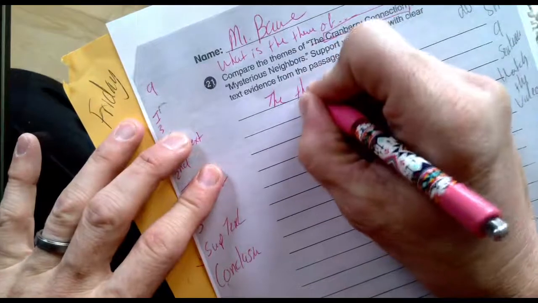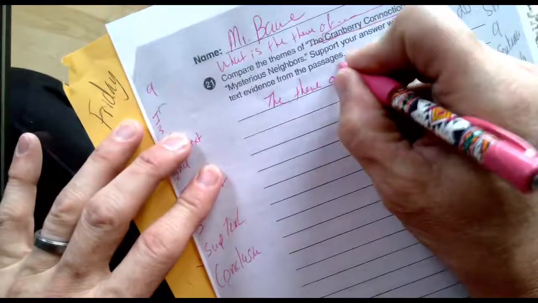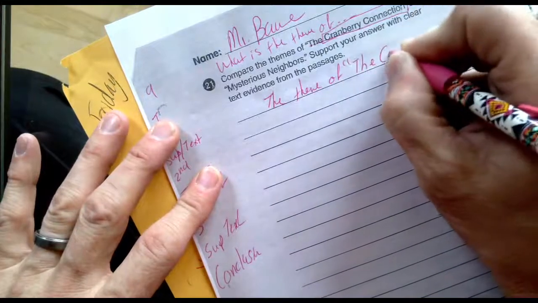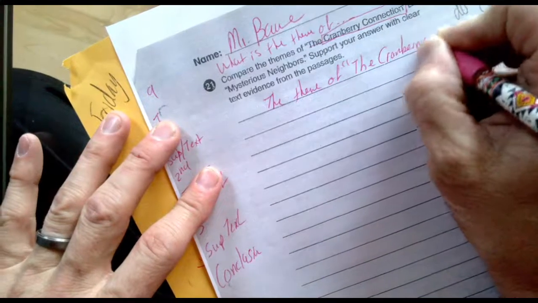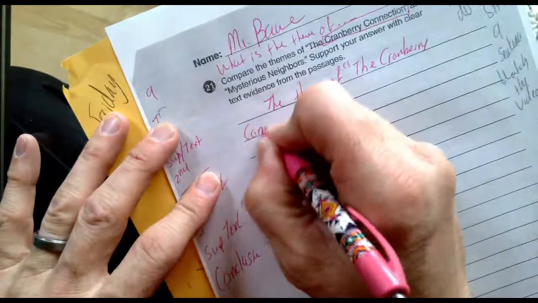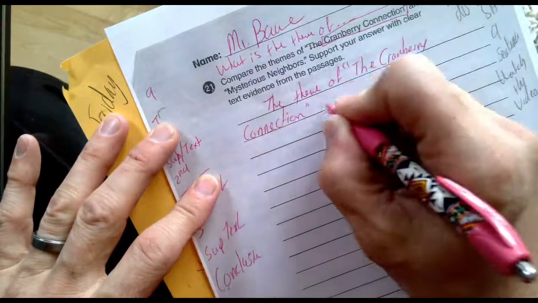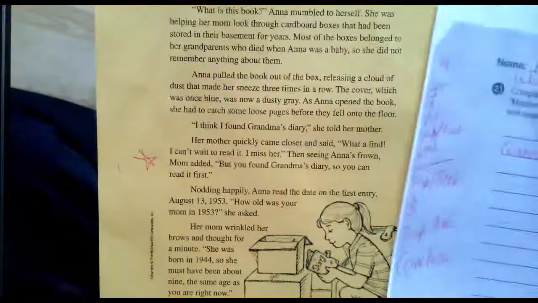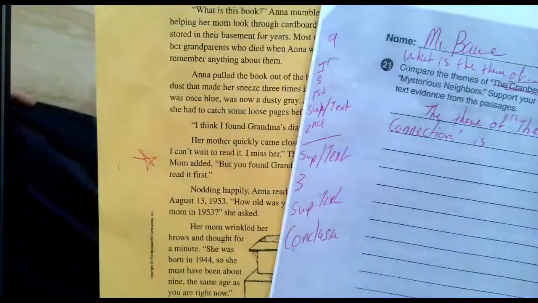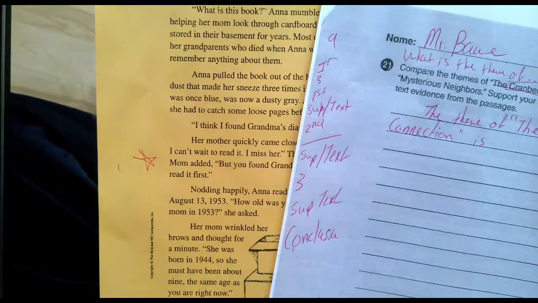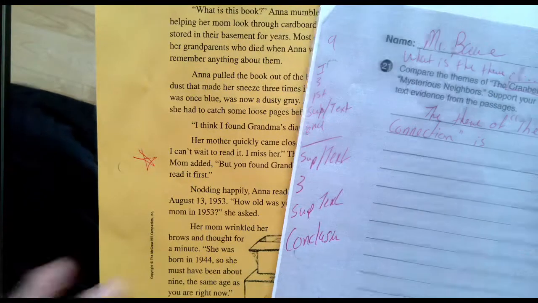The theme of the Cranberry Connection is, and then I was going back and thinking about what is the theme of the Cranberry Connection. Okay, well, our essential question this week was all talking about why is it important to record things that happened in the past. And so I'm going to include that in my answer.